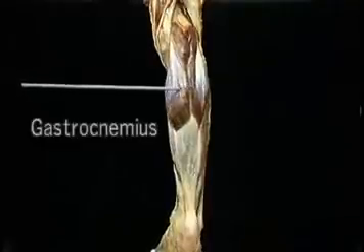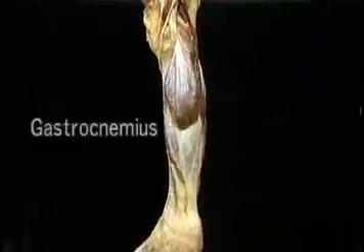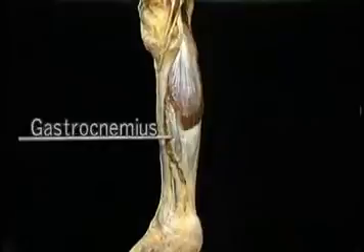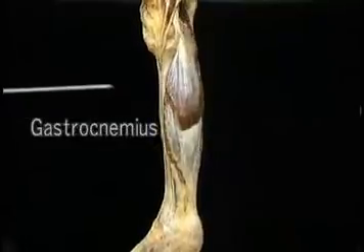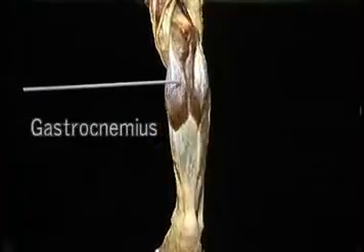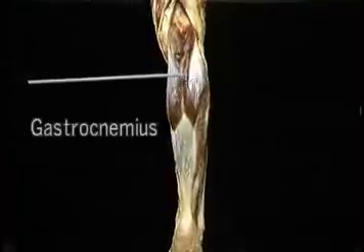Two large muscles, gastrocnemius and soleus, and one small muscle, plantaris, join together to form the massive calcaneal tendon. Here's gastrocnemius. Here, deep to it, is soleus. Gastrocnemius has two heads, a medial and a lateral.